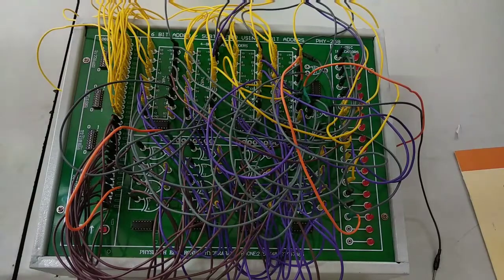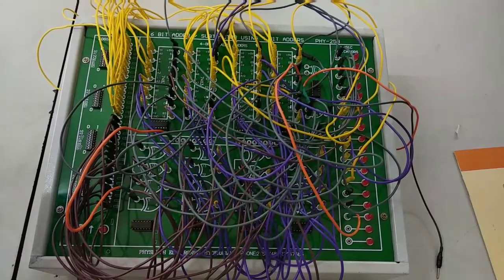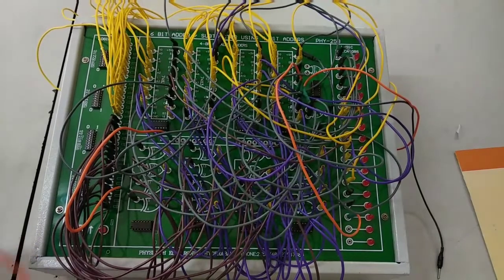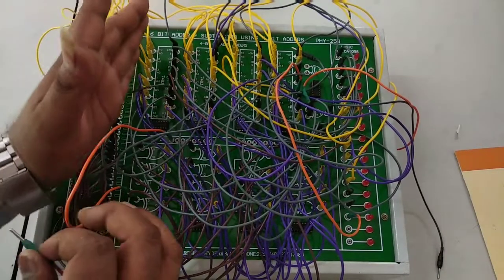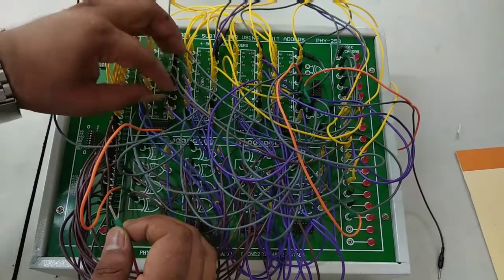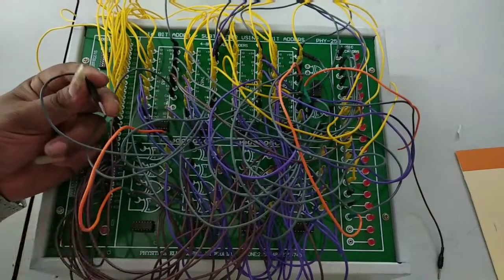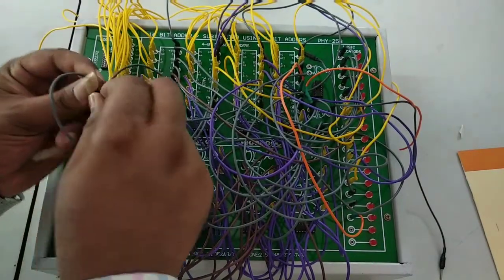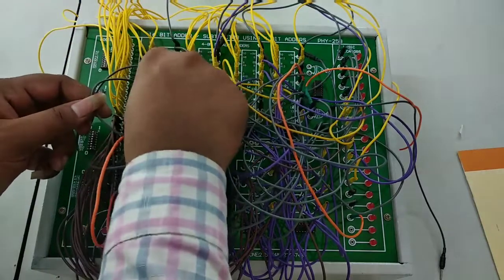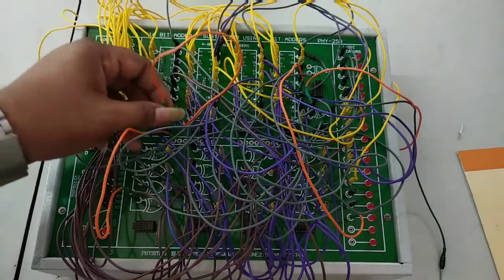Take another patch card. Take one patch card from the first adder, that is the C-in pin, and this one is connected to the low level.